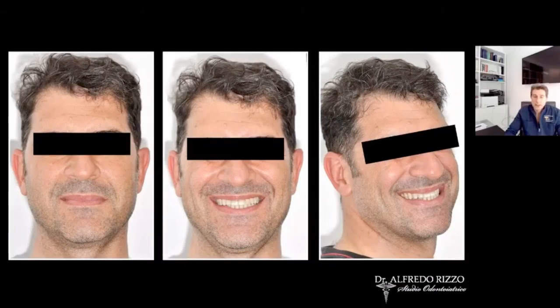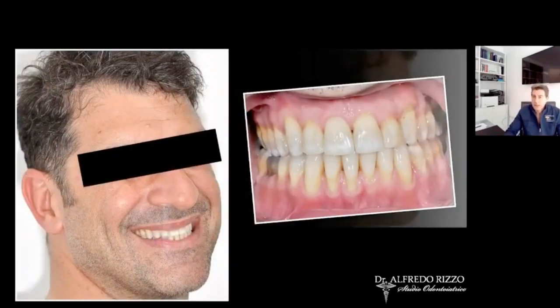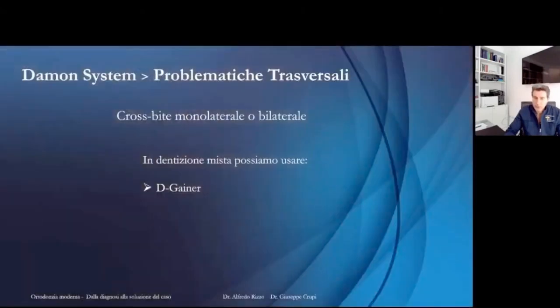We see that the jaw has come back to the center because the misalignment was due to the wrong position of the lower jaw, and the patient is very happy with the non-surgical outcome. We have already spoken about crossbite being unilateral or bilateral. So when we see a mixed dentition, we can still use the Damon system in order to correct the crossbite.